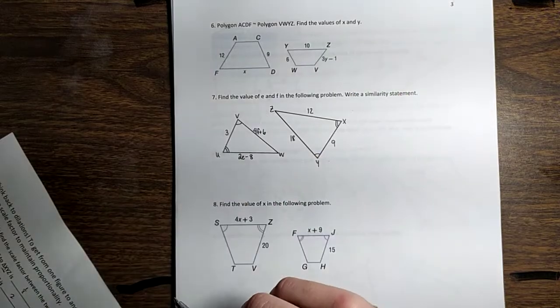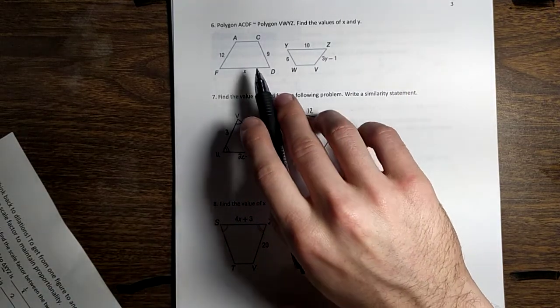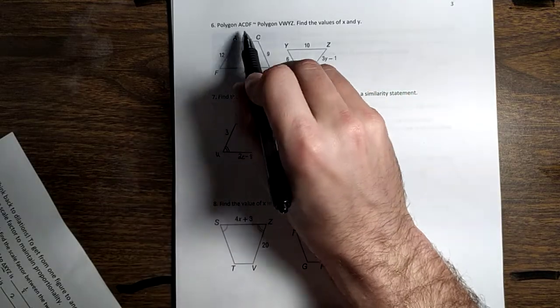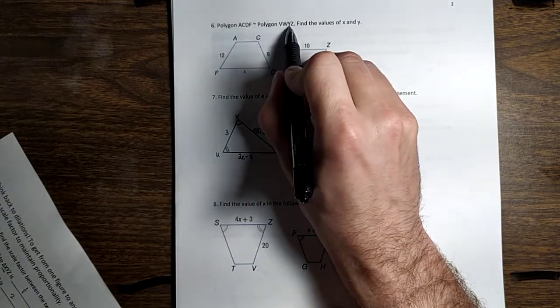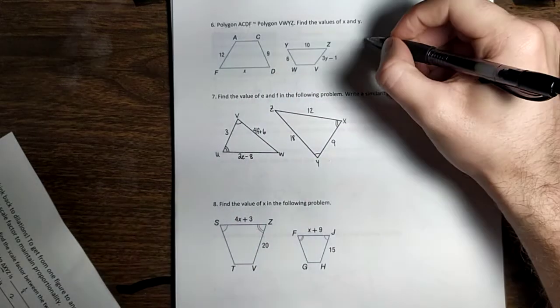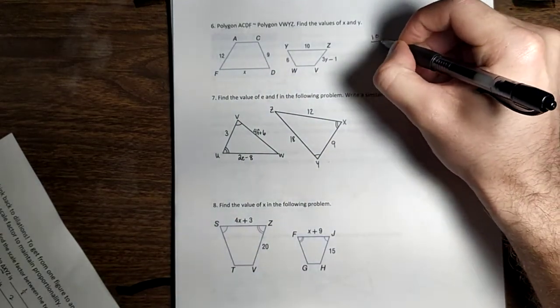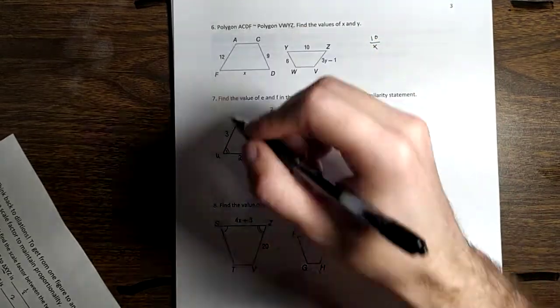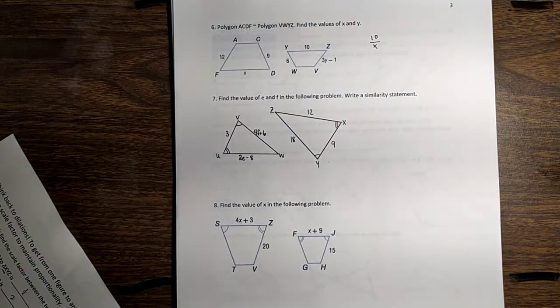okay, so it looks like FD and YZ correspond to each other. So FD and YZ are in the same spot in this statement. That means they correspond. So I can say 10 over x. So I'm saying my top numbers are coming from this one, bottom numbers are from this one. You could switch it if you wanted, you just got to be consistent.